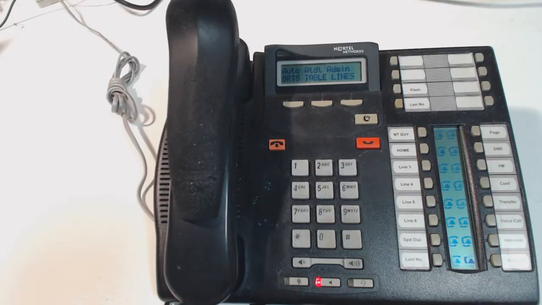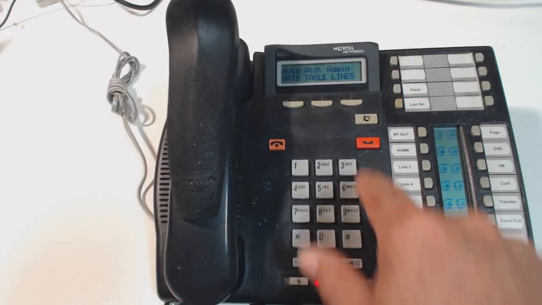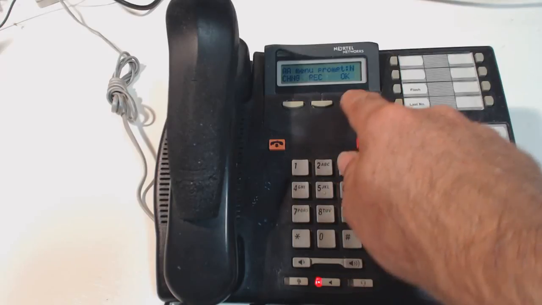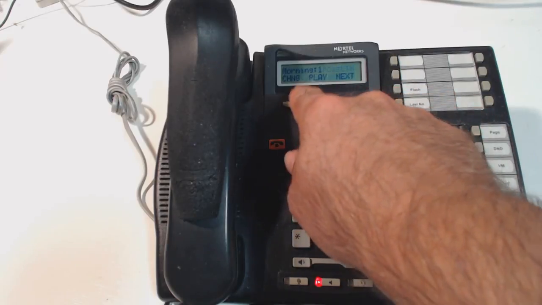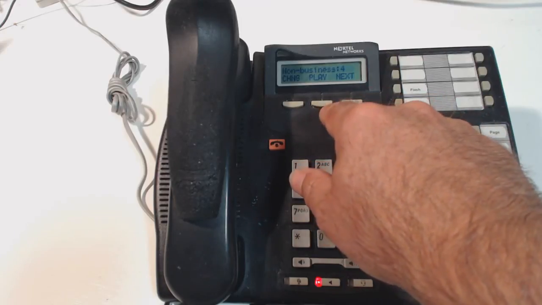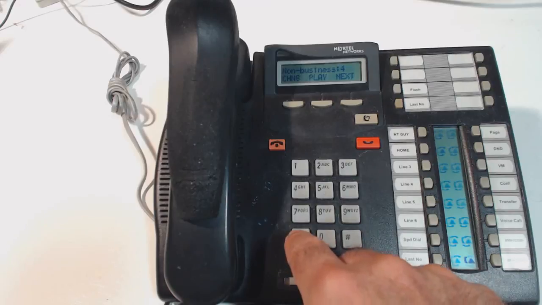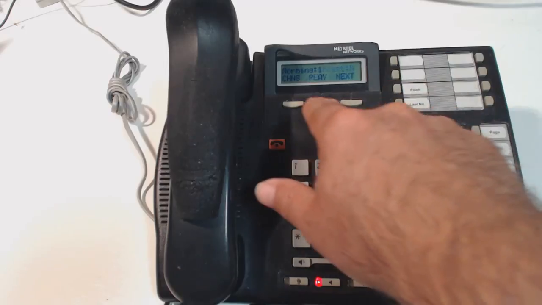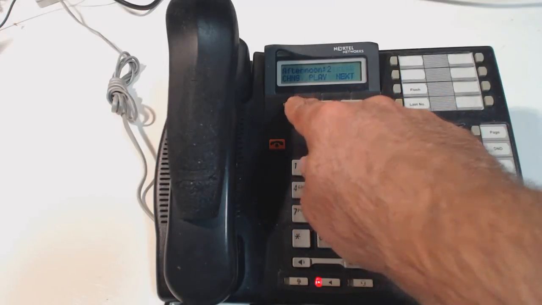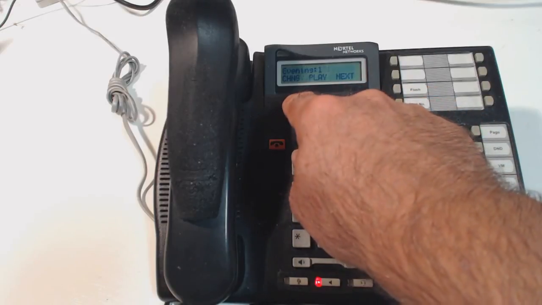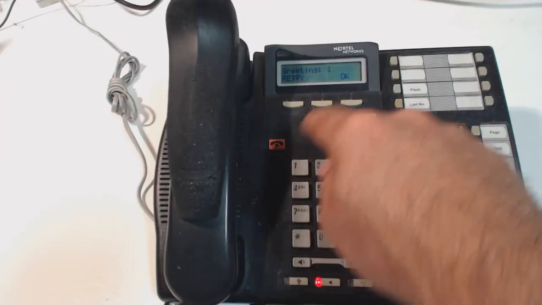Now, again, this gets complex. The easiest way to do it is just to have one greeting, which is greeting 1, play for everything. However, here under table, you've got greeting table 1. Just press OK for this one. Okay, so you've got morning, afternoon, evening, and non-business. Well, the easiest way to do that would be to simply have one greeting that is played for morning, and then have it also be for afternoon, and also for evening, and also for non-business.